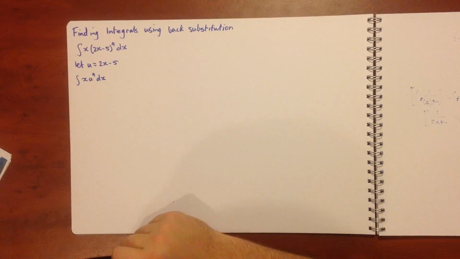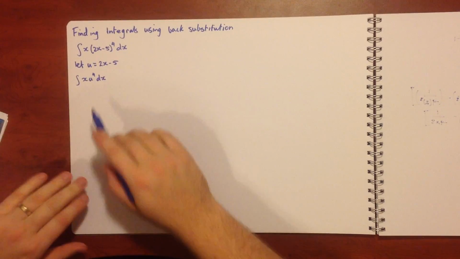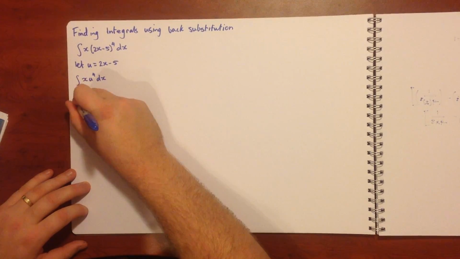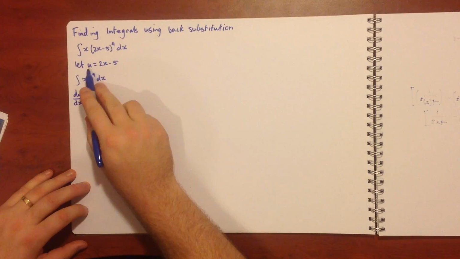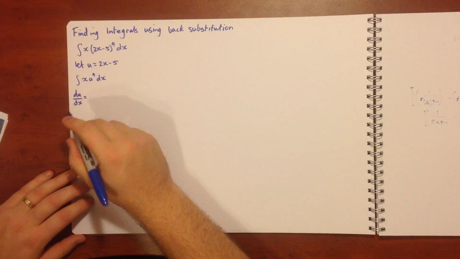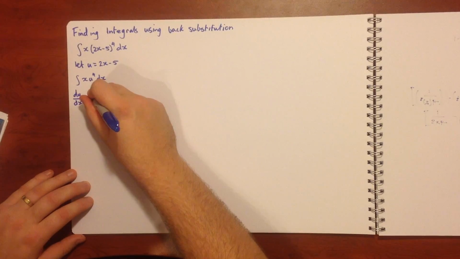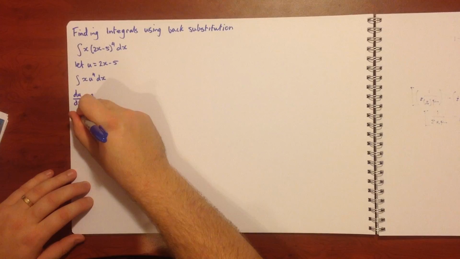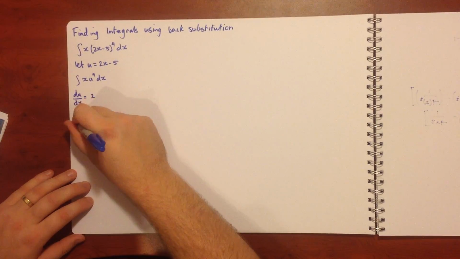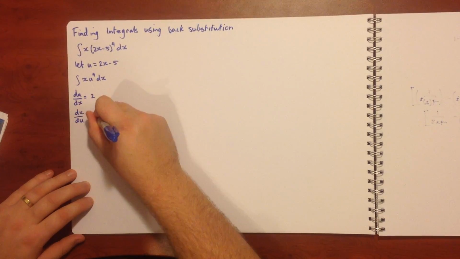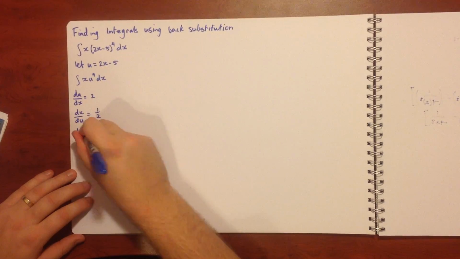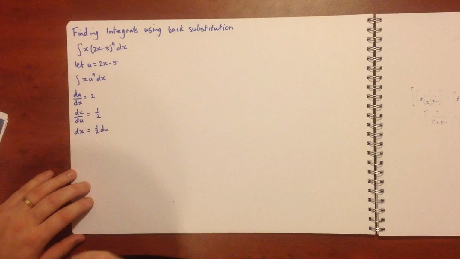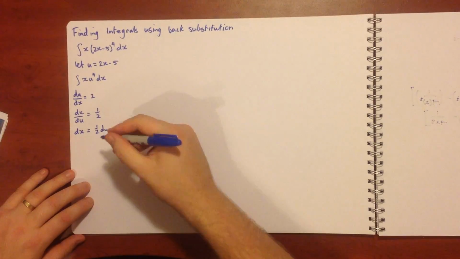But we've got our u, so we can say du dx, the derivative of 2x take 5, is equal to 2, which means dx on du equals 1 on 2, which means dx equals a half times du. And we'll get back to how we need to use that.